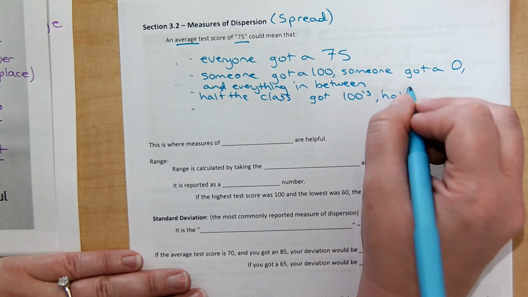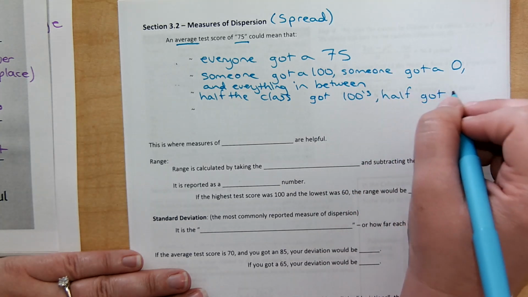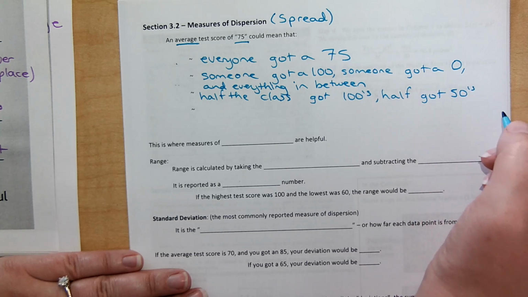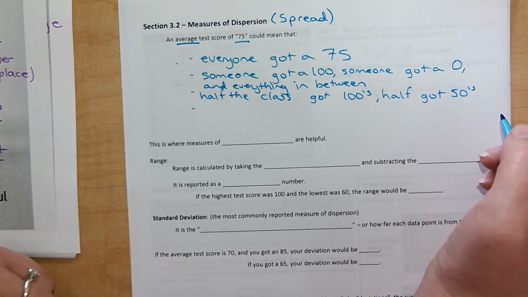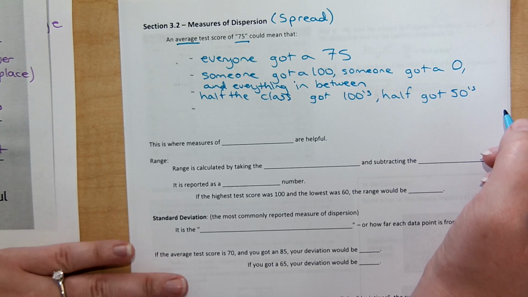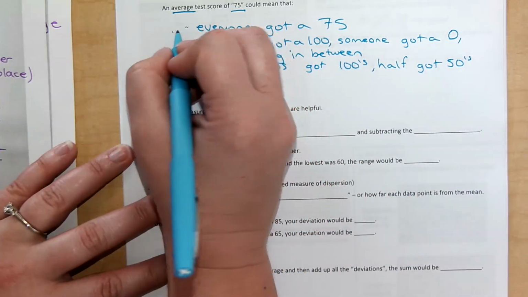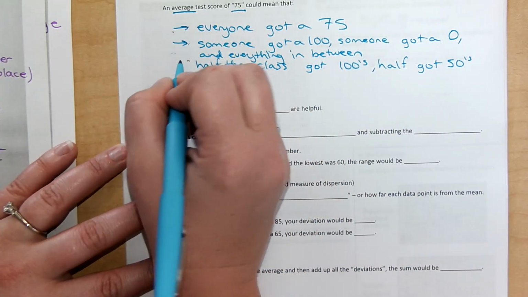And it could mean that the other half got 50s. So if half the class got 100 and half the class got 50, that would also average to 75. So these are just different ways an average of 75 can happen.